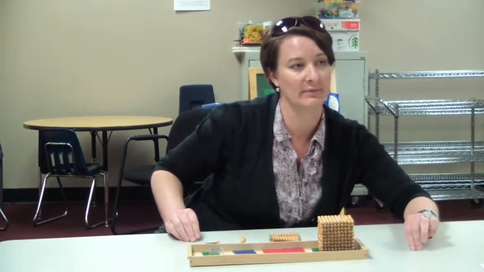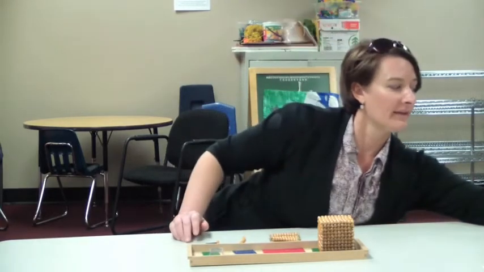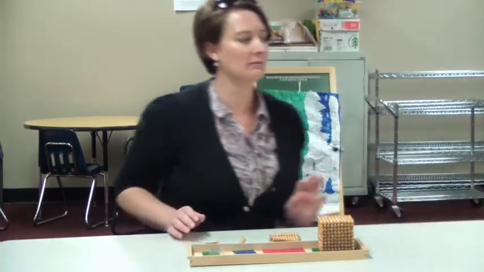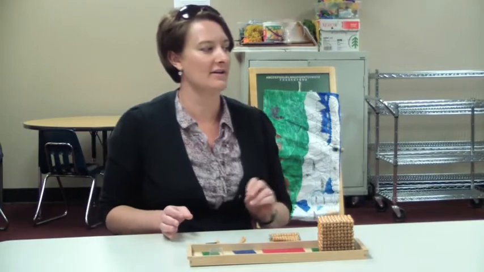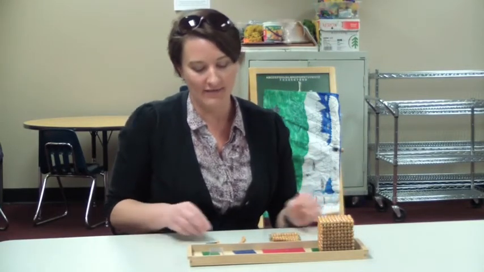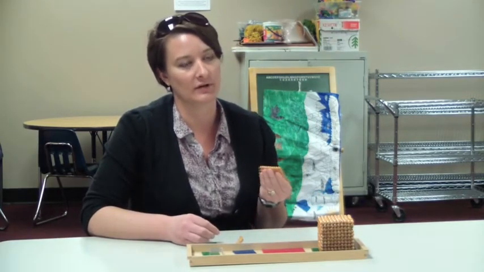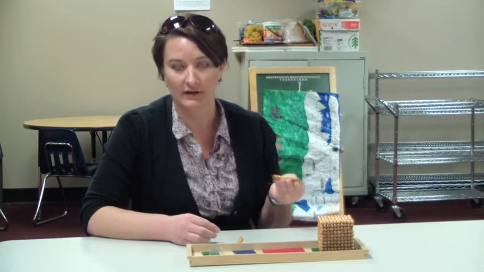But we really try to keep them isolated so there's a greater chance for success. With the solids, we'll normally do 3, and that's just because it's too short of a lesson if it's just 2. And then with math again, because at this point it's pretty much sensorial, we'll go back to the 3.